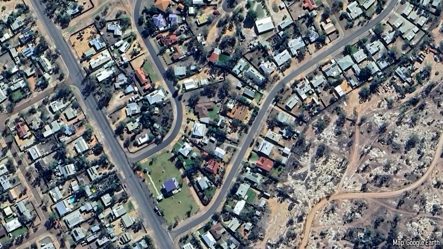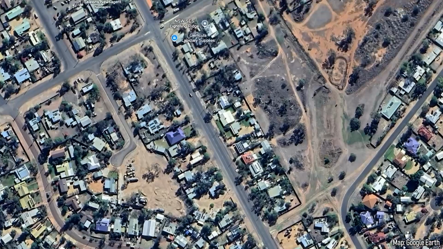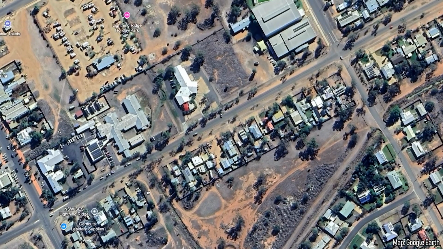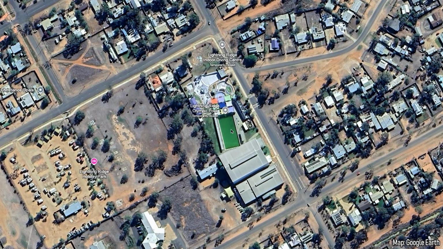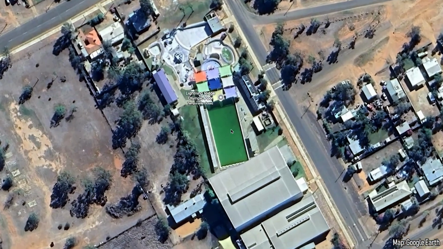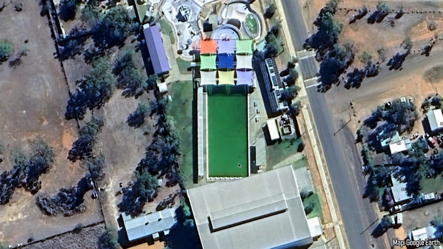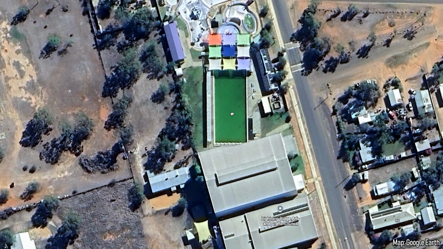Alrighty, what do we got here? Let's zoom in a little here. Let's have a look around in Lightning Ridge. It's very dry. It's very, very dry indeed. Okay, we got the Lightning Ridge Olympic Pool here. A Lightning Ridge Olympic Pool, and ladies and gentlemen, she's as green as it could possibly be. It's greener than the grass. The Lightning Ridge Olympic Pool is greener than the grass.